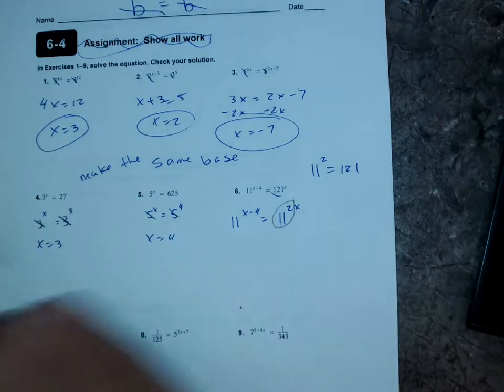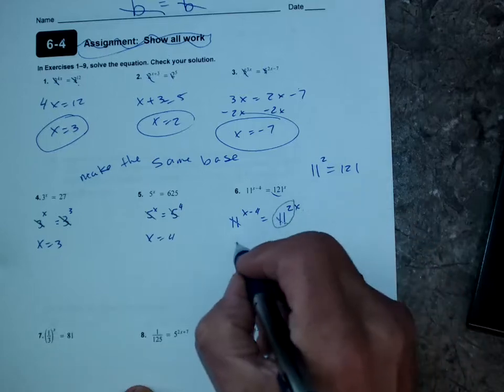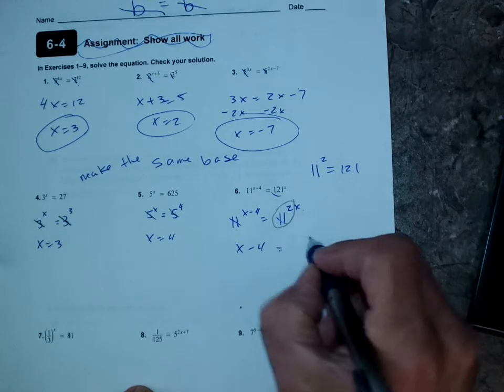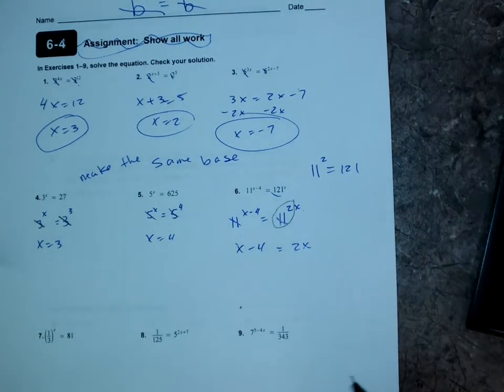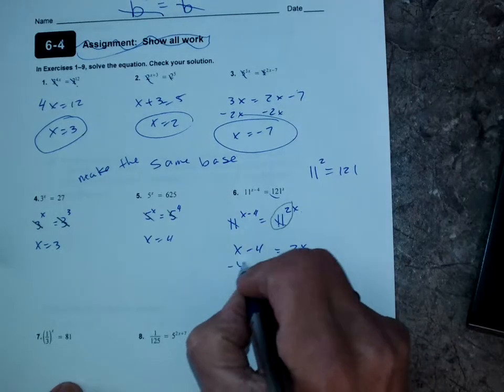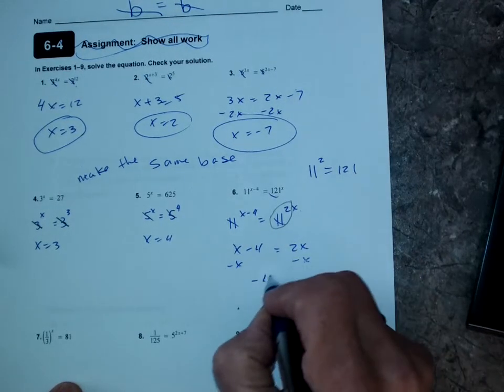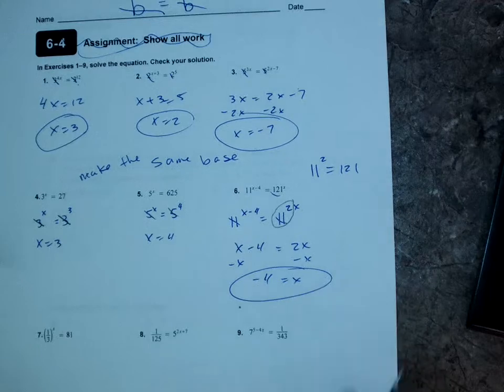Okay, so then, same base. And I got x minus 4 equals 2x, because I cross out my base. If I go minus x, I got negative 4 equals x. Okay, boom.